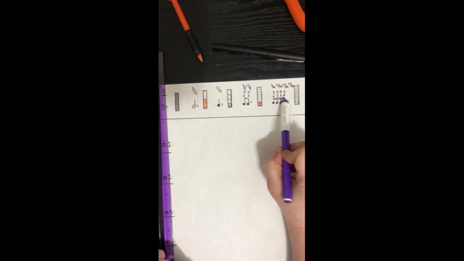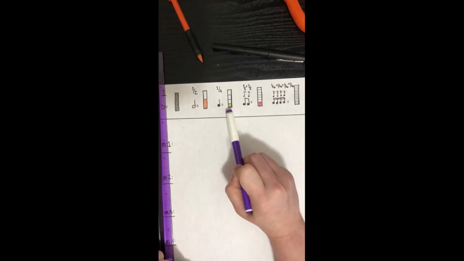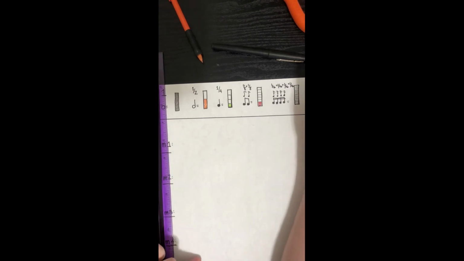All right, so for my 16th notes, I know it takes 4 of these to equal 1 of those, so I'm going to color in 4. If I just had 1 16th note, I would only be coloring in 1. 1, 2, 3, 4.